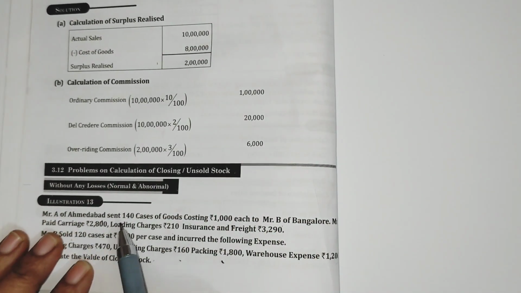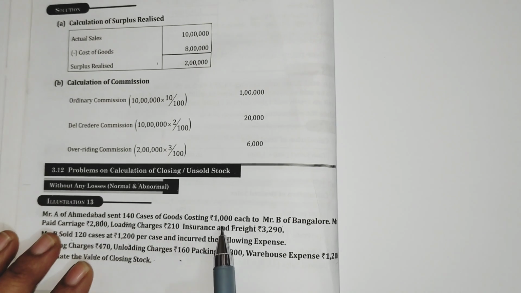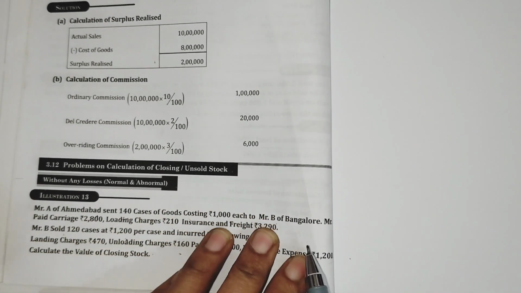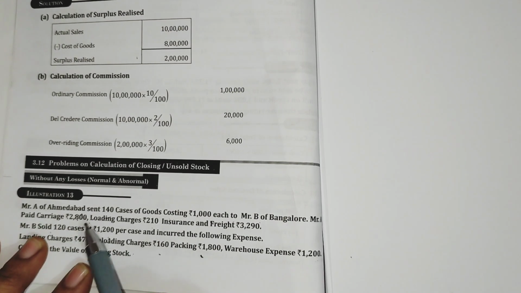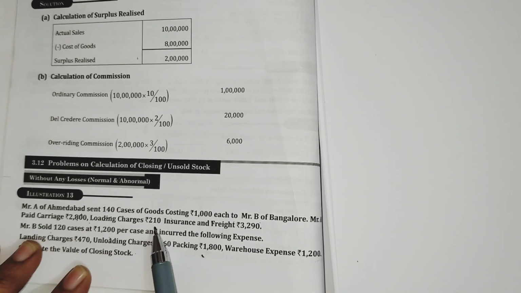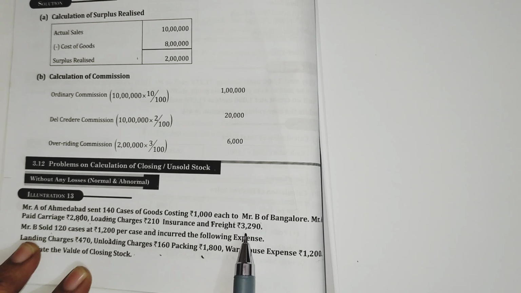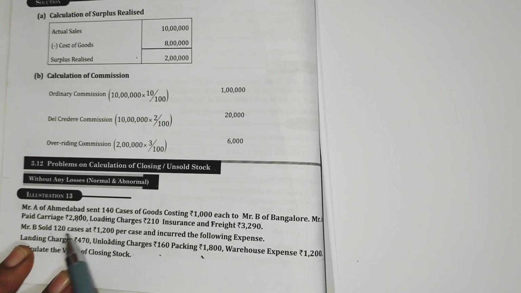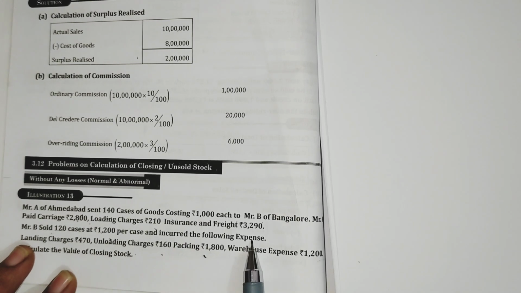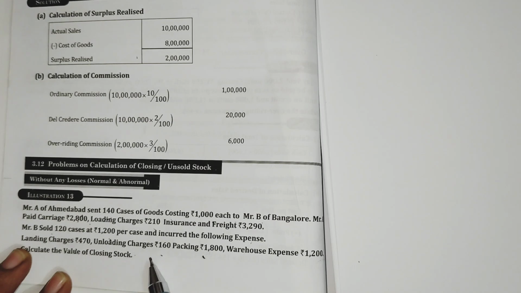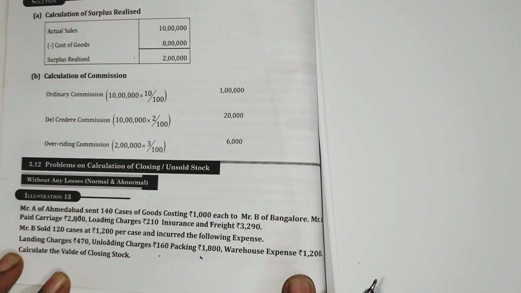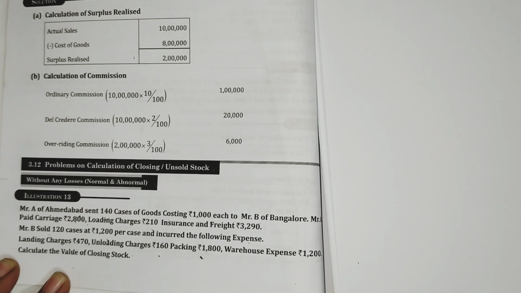Mr. A of Ahmedabad sent 140 cases of goods costing rupees 1000 each to Mr. B, Bangalore. Mr. A paid a carriage of rupees 2800, loading charges rupees 210, insurance and freight rupees 3290. Mr. B sold 120 cases at 1200 per case and incurred the following expenses: landing charges rupees 470, unloading charges rupees 160, packaging 1800, warehouse expenses 1200. Calculate the value of closing stock.